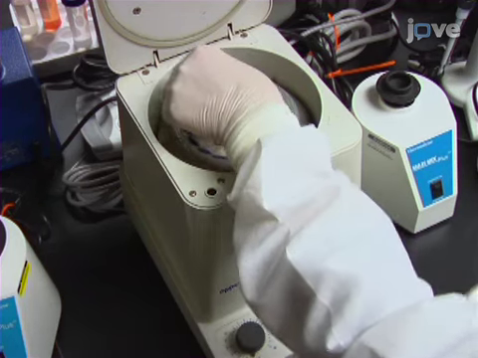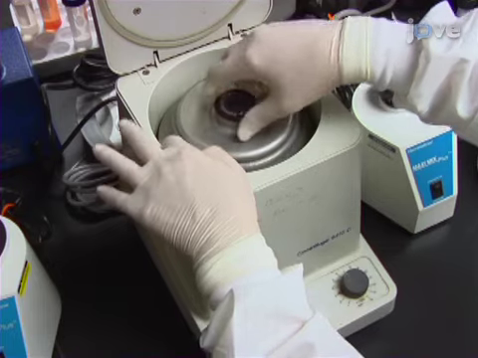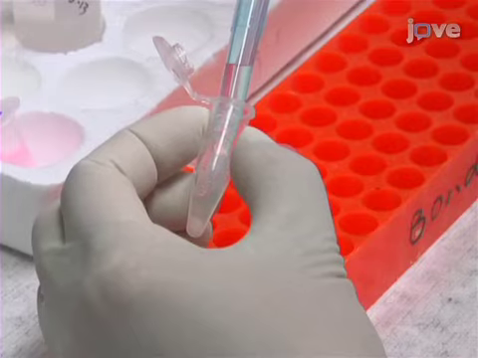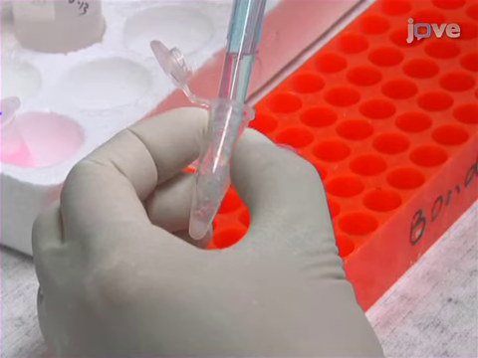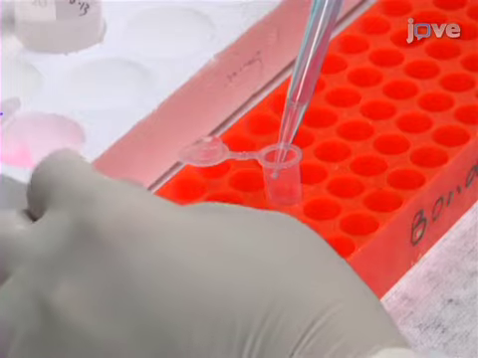Differentially microcentrifuge the suspensions at 2000 times G for 5 minutes and at 13,000 times G for 10 minutes to pellet the cell debris and DNA respectively. Collect the supernatant, hereafter referred to as the lysate.